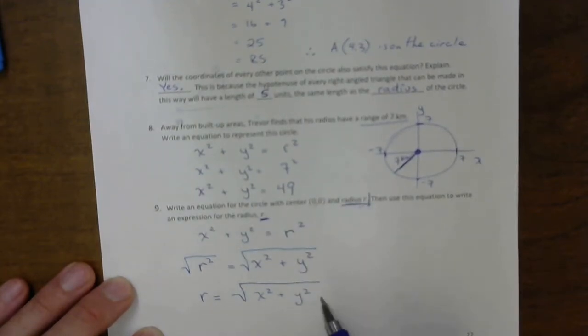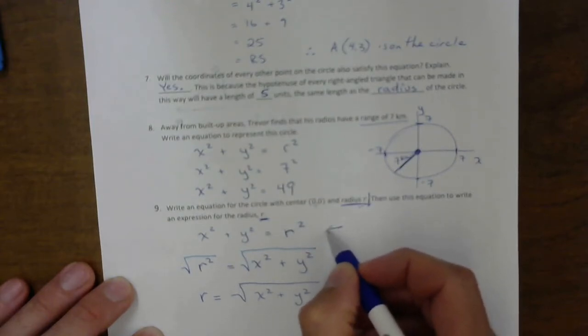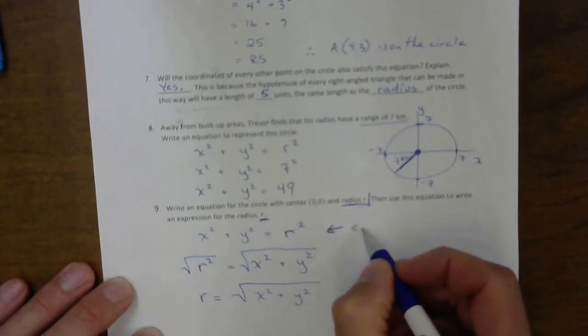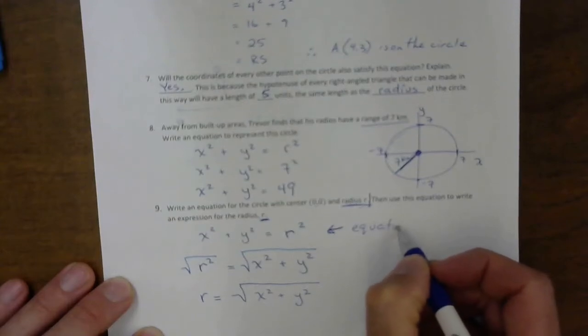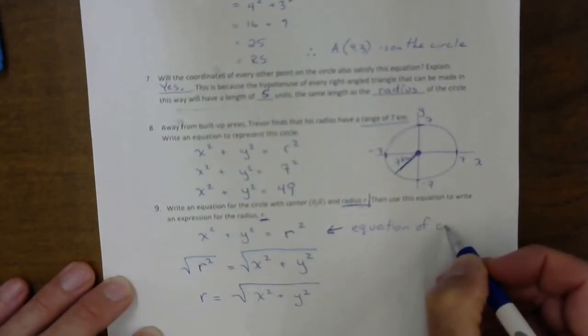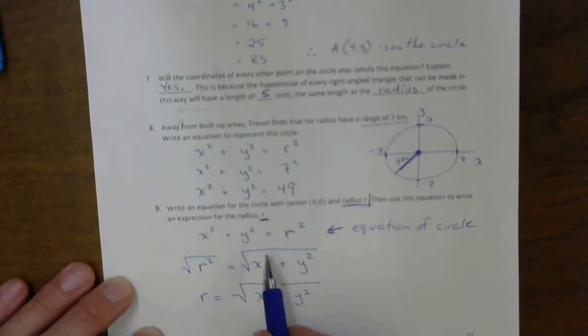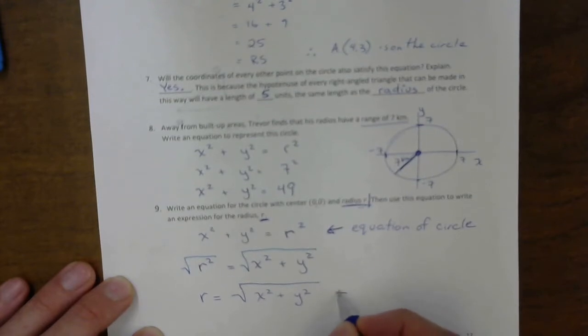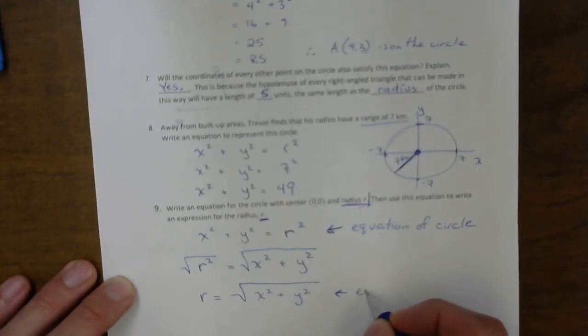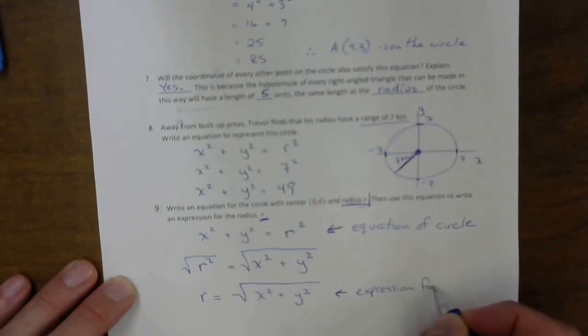Okay, so now you have the equation of a circle. This is only true if its origin is at the center. Okay, this is the equation of a circle, and this is the expression for the radius.